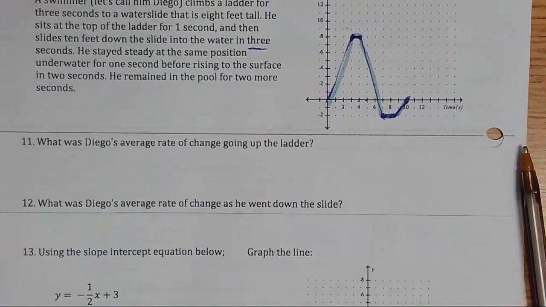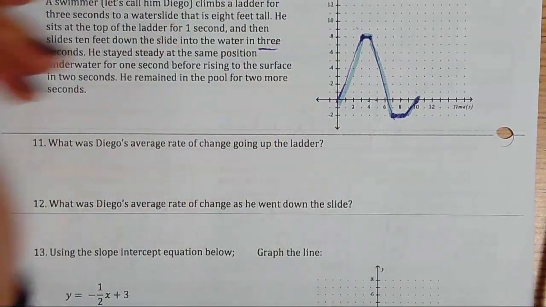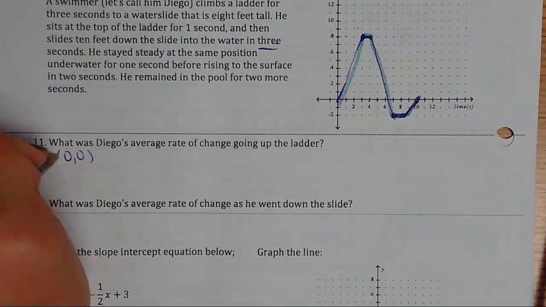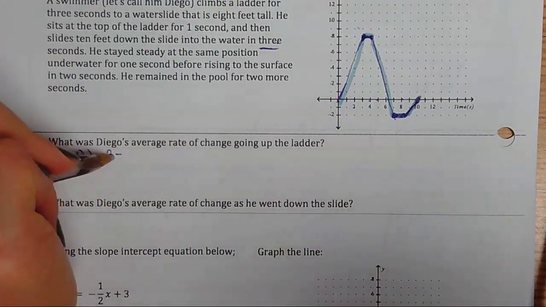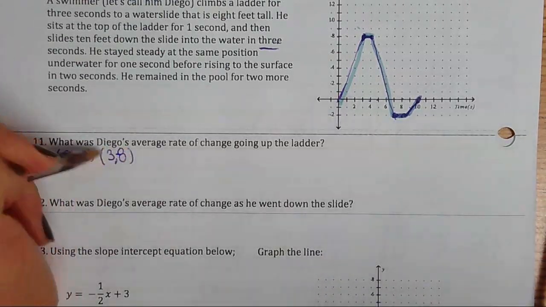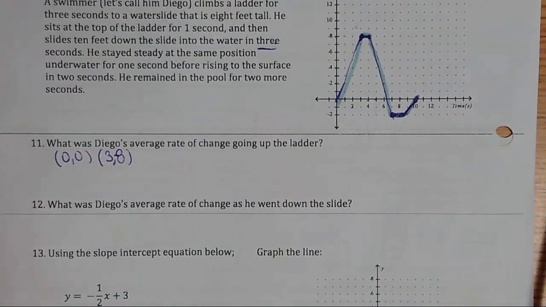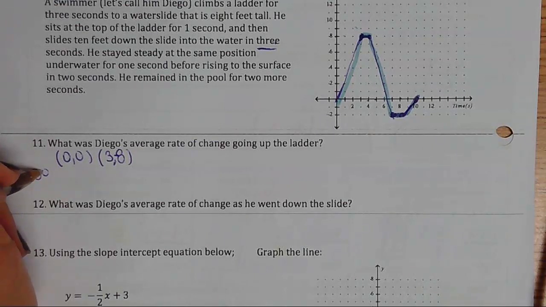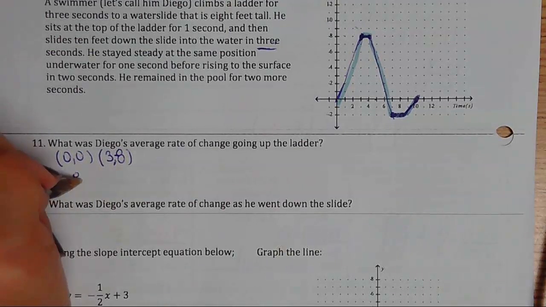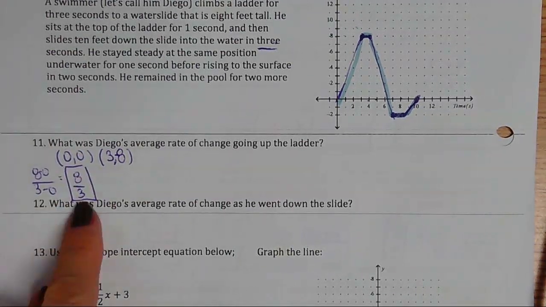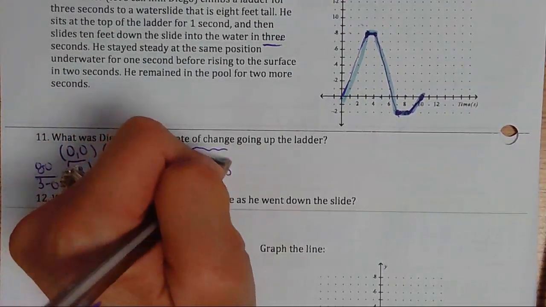What was the average rate of change going up the ladder? All right, so I took 0, 0, where we started. That was one of my points, and then I looked and saw that I was at 3, 8, right? Over 3 seconds and up 8 feet. So what I did was I did 8 minus 0 over 3 minus 0. And I got 8 over 3. That was my rate of change, which is a fancy way of saying your slope.